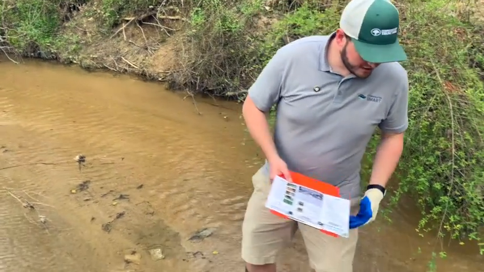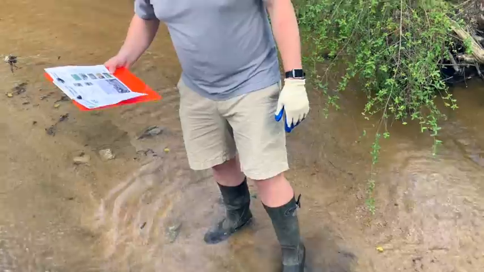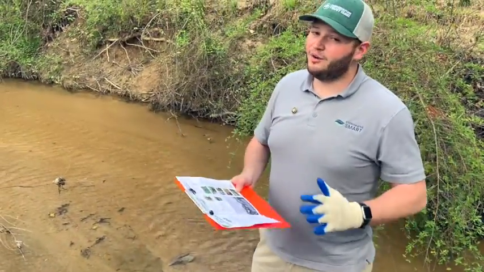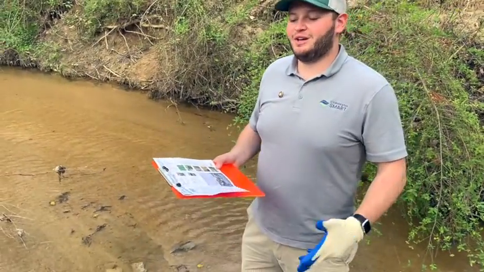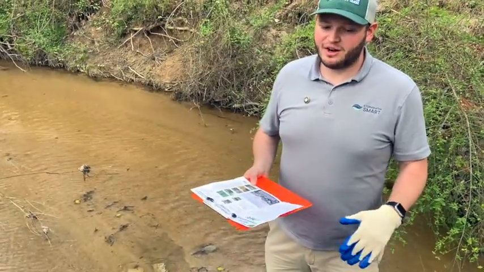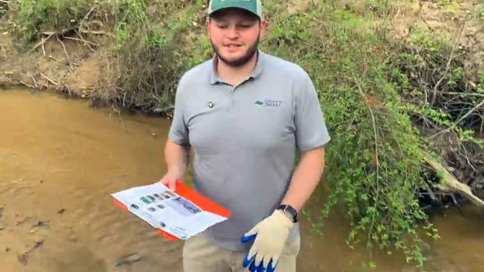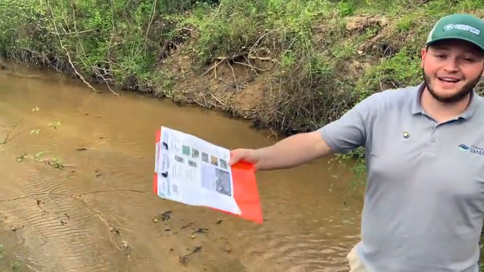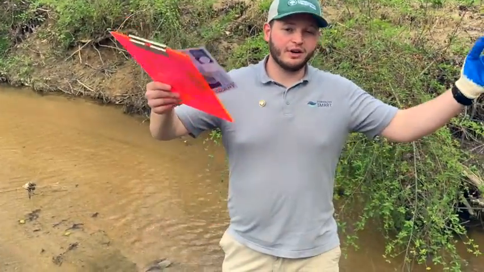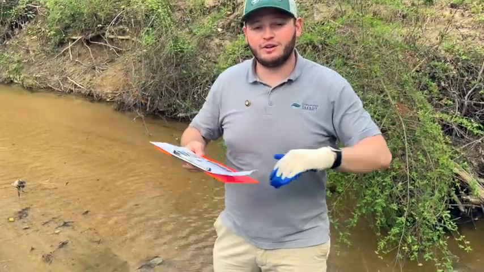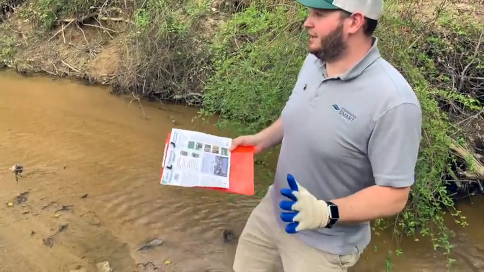All right, so I've walked down, I'm in the stream, I've got my boots on, I'm keeping safe. Again, you don't have to get in the stream, I'm just doing it because I have some experience around streams, so I'm getting in the stream so I can get a better look at what the habitat's like. You can do this all from the bank side, or if there's a bridge or something over the creek, you can do it all from there. You don't have to get in the creek at all.